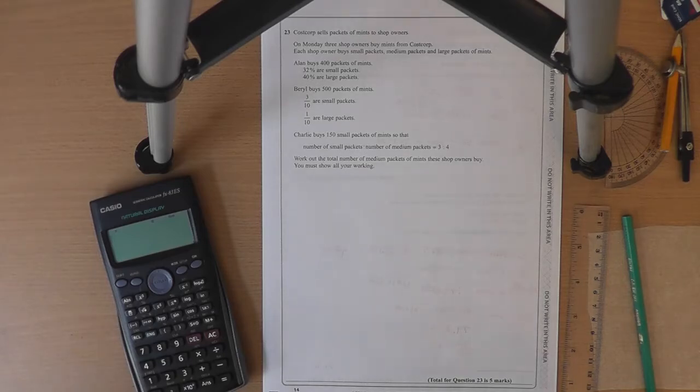Beryl buys 500 packets of mints. 3/10 are small packets, 1/10 are large packets. Charlie buys 150 small packets of mints, so that the number of small packets to the number of medium packets as a ratio is 3 to 4. Work out the total number of medium packets of mints these shop owners buy. You must show all your working.